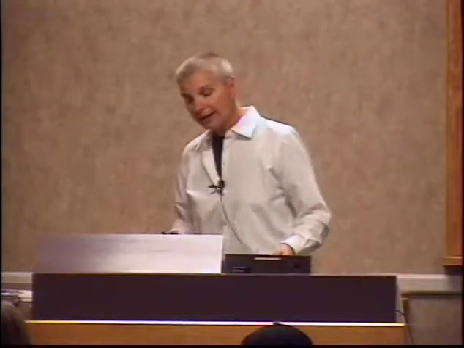I worked in industry for many years before I came into teaching, and one of my first design projects was to modify a soldering station for some electronic components.